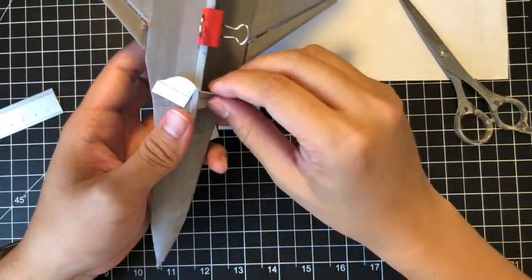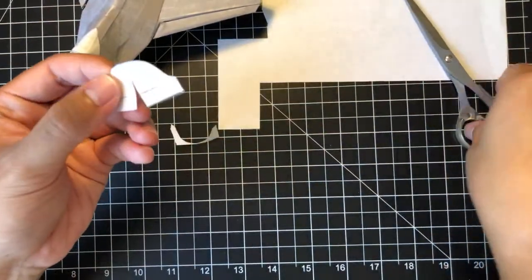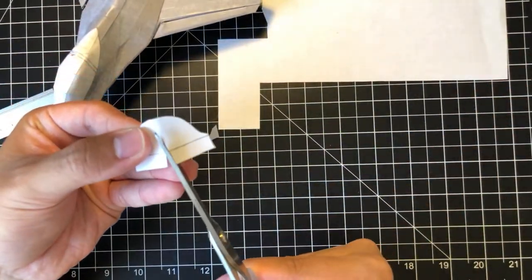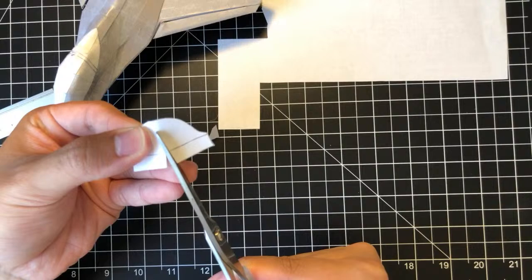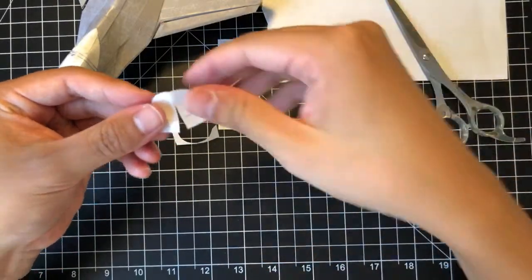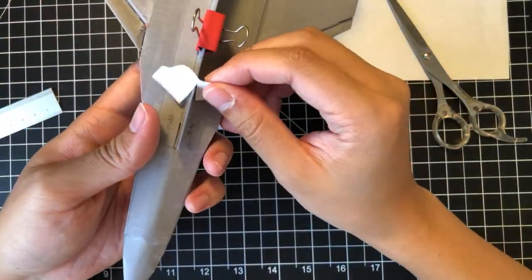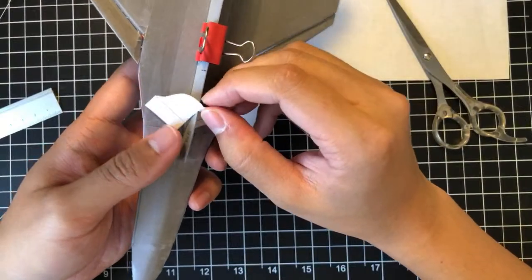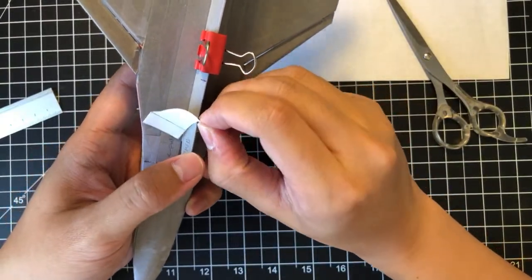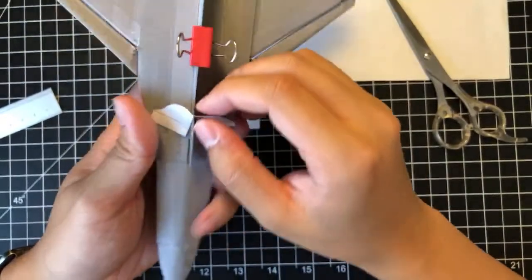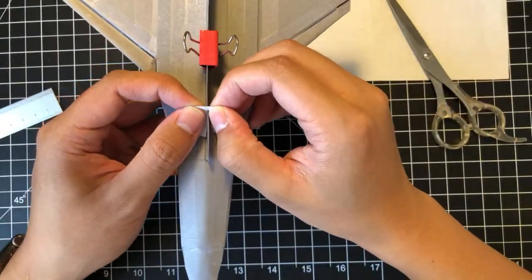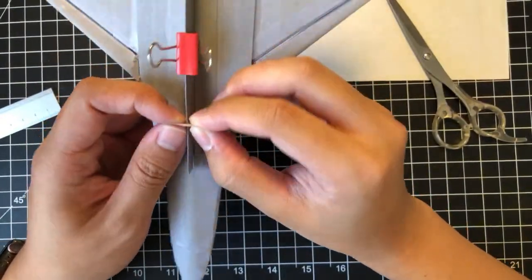Okay, so this isn't ready. This isn't quite ready yet. I need to cut a little bit more here. This is really just trial and error, seeing what works.